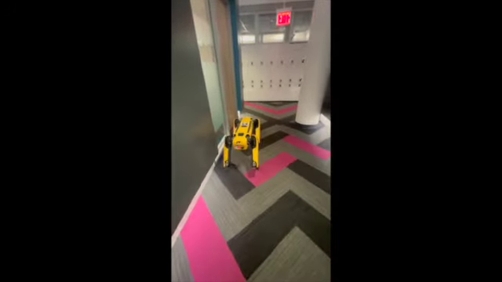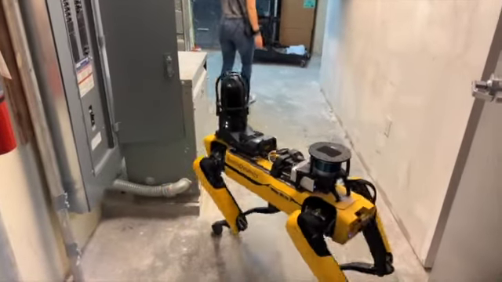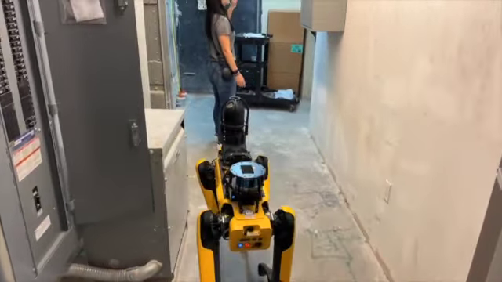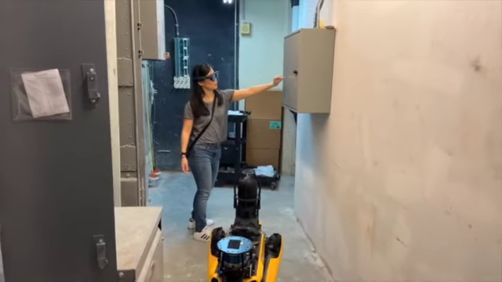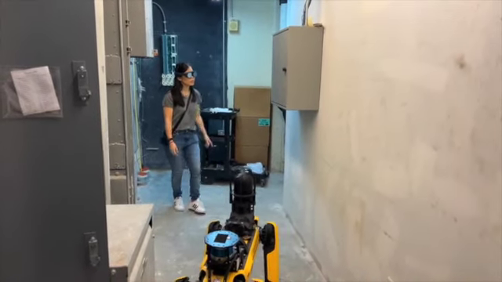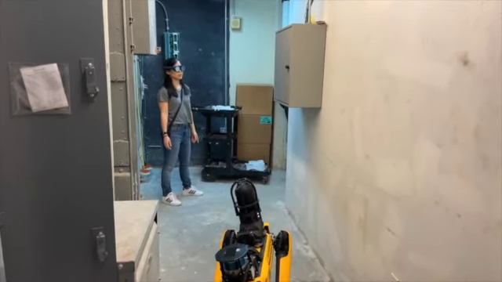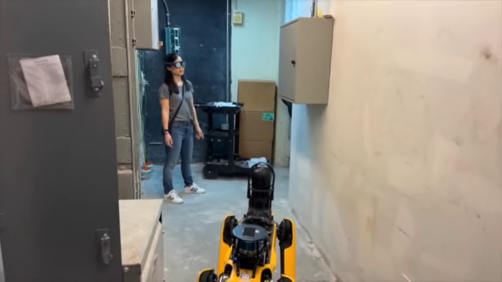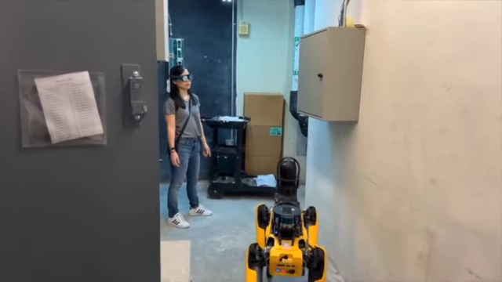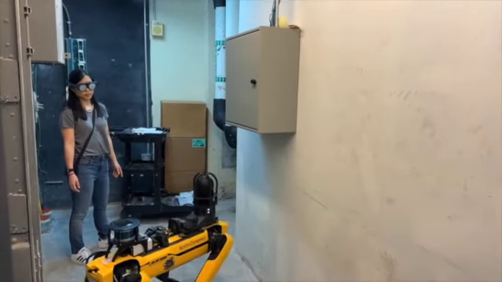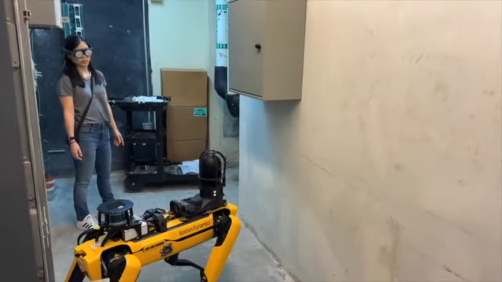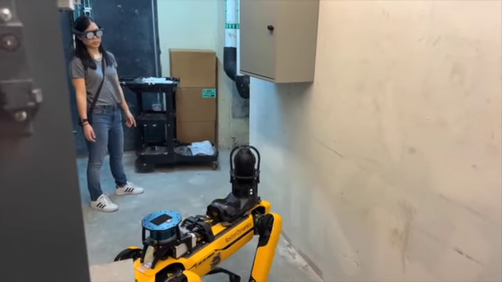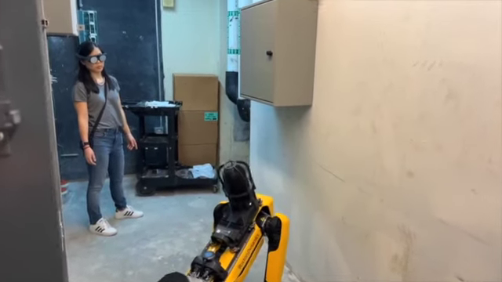This all culminates in directly inspecting something. So here we have a person with Spot in follow-me mode, but when the user decides they want the Spot to inspect, she selected inspect, and now the Spot is going to figure out the best way to orient itself in front of the item that it's going to inspect, and then finally stop and inspect.